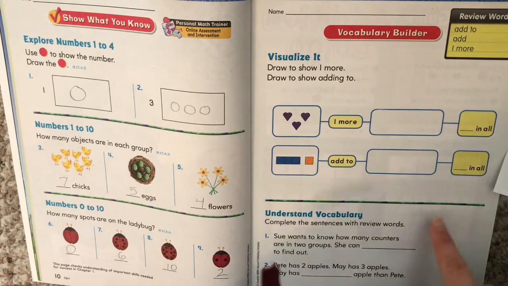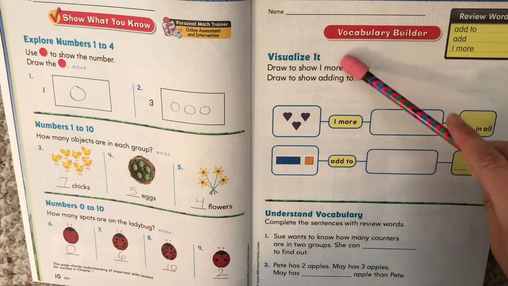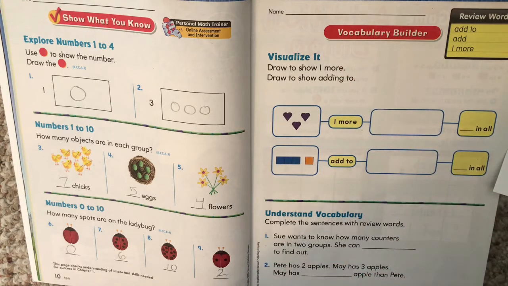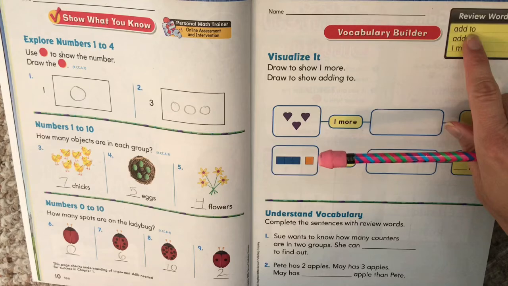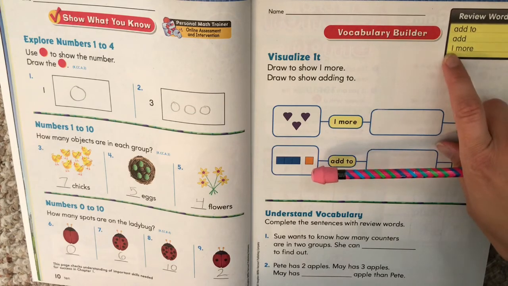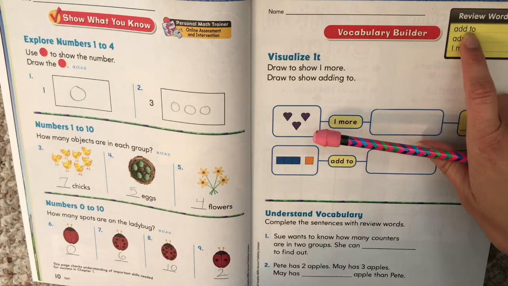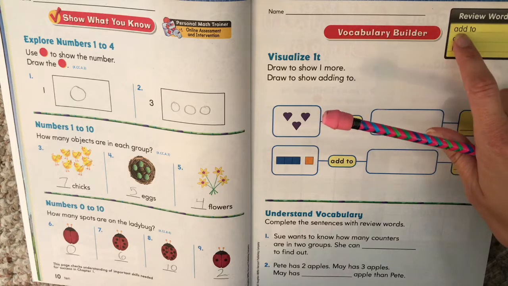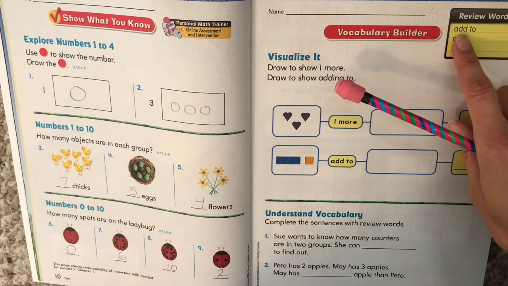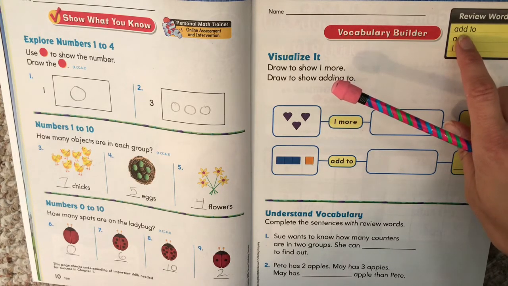Okay, now we're on page 11. Visualize it. Draw to show one more. Draw to show adding to. So on this page, we have to use these review words. Add to, add, and one more. Add to means you're adding to a group. So there's a group and then you're getting some more. Remember, add means to get more.